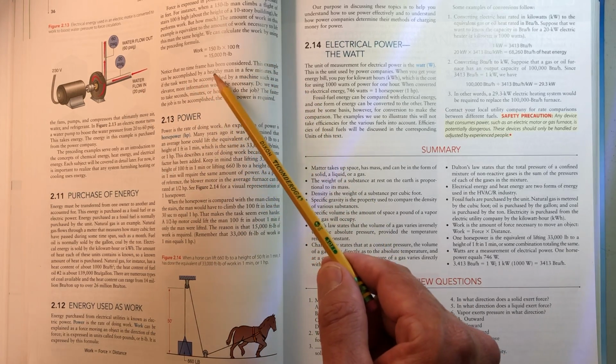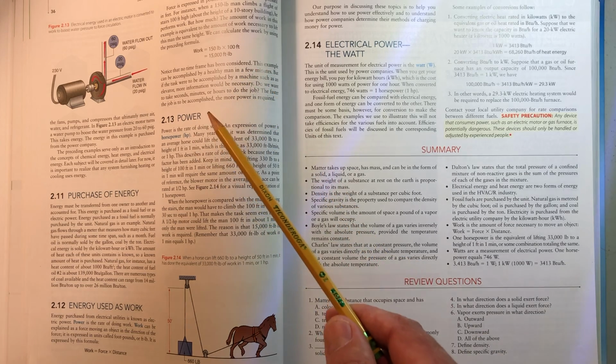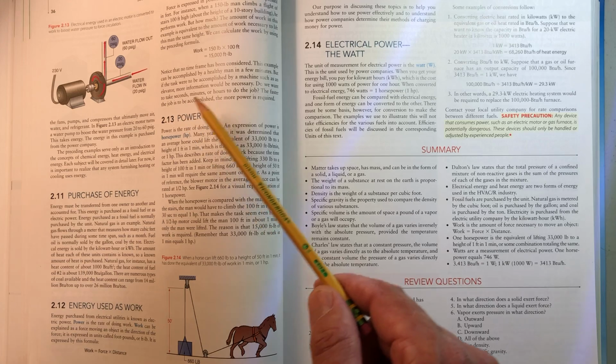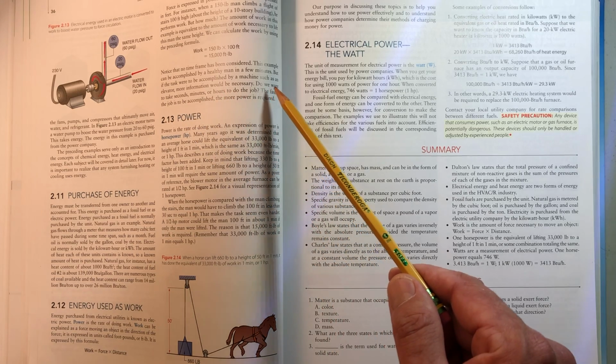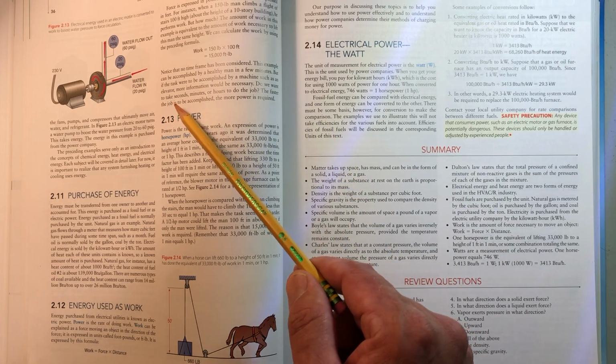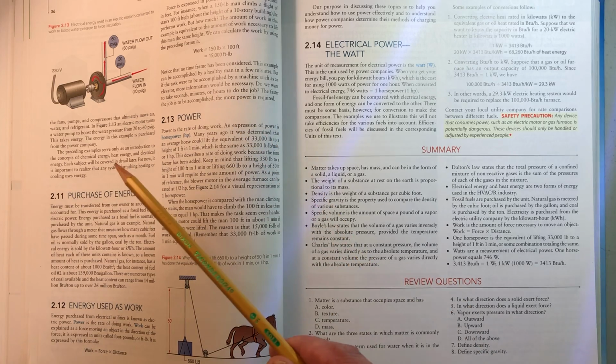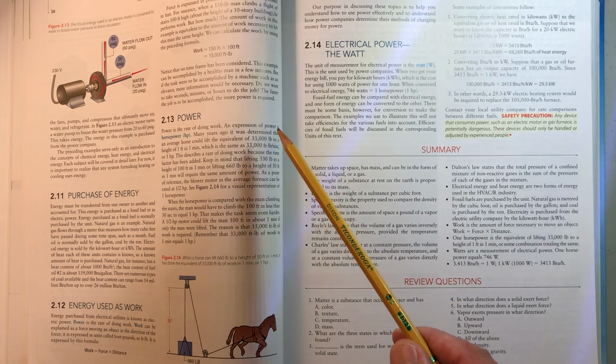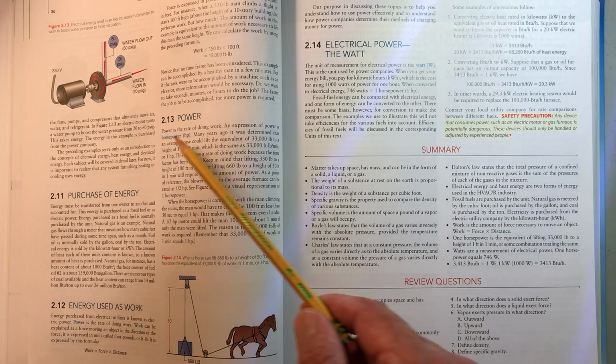This example can be accomplished by a healthy man in a few minutes, but if the task were accomplished by a machine, such as an elevator, more information would be necessary. Do we want it to take seconds, minutes, or hours to do the job? The faster the job is accomplished, the more power that is required.